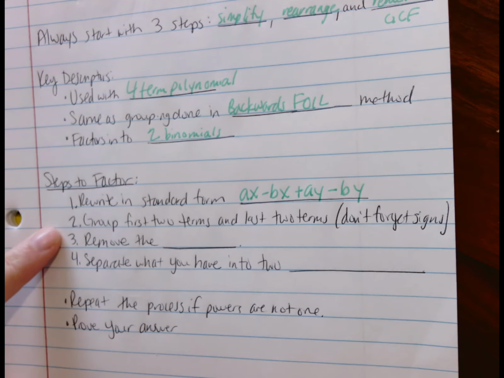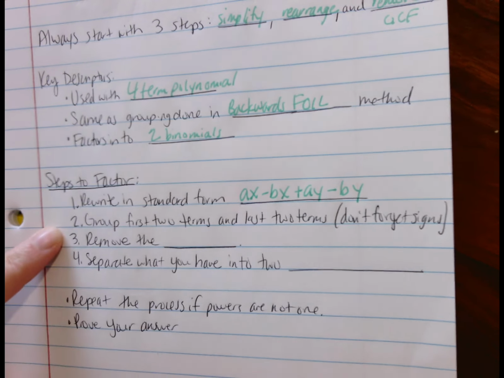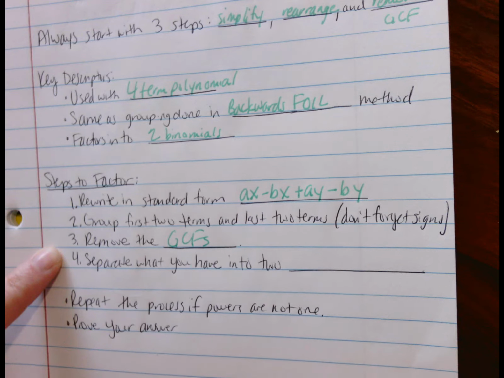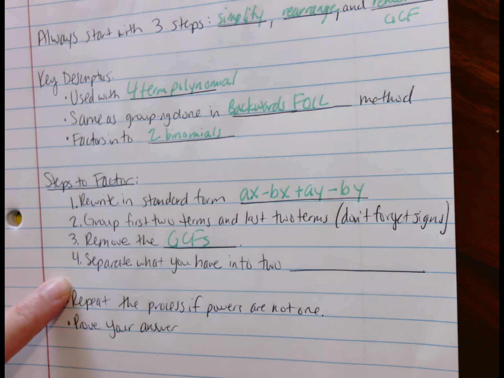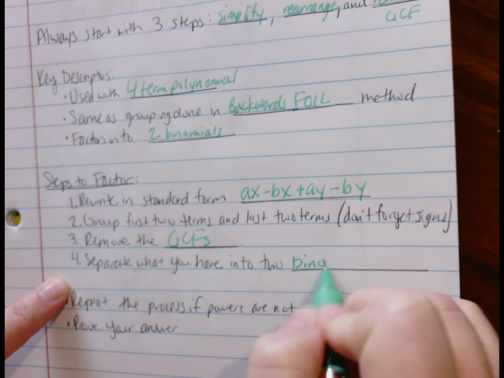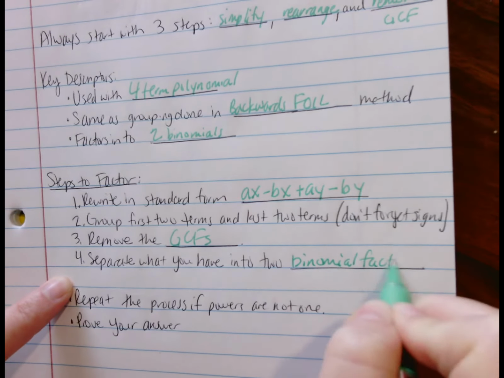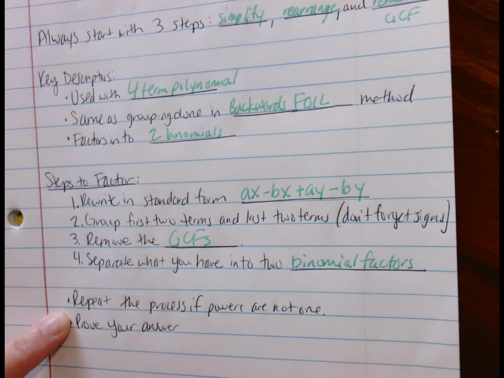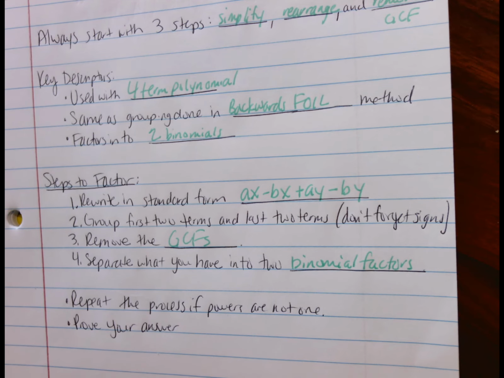We're going to group the first 2 terms and the last 2 terms, and don't forget to include the signs in that. Then you're going to remove the greatest common factors, and then you're going to separate what you have into 2 binomial factors. And then, as always, you're going to repeat the process if the powers are not 1, and then you're going to prove your answer. Okay, so those are the notes that you need for this. We're going to go ahead and do an example problem in the next video, and then we will go on from there. Okay.